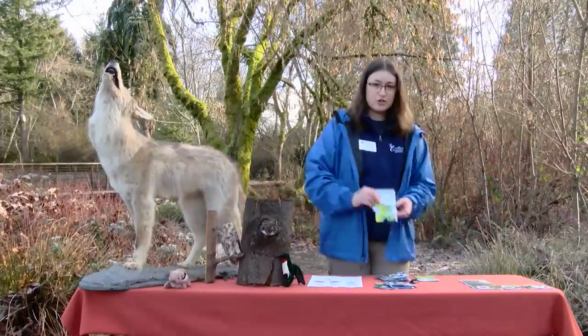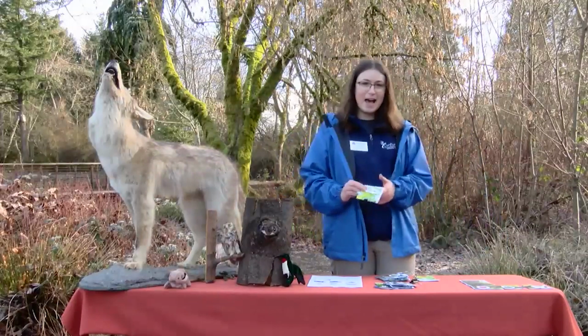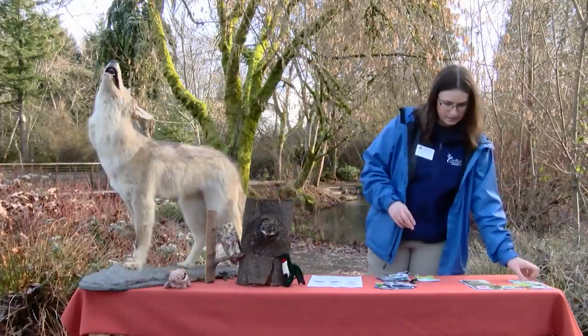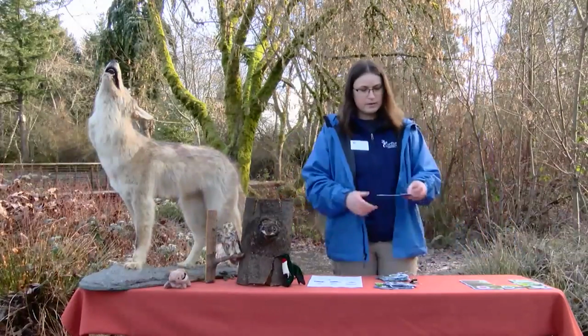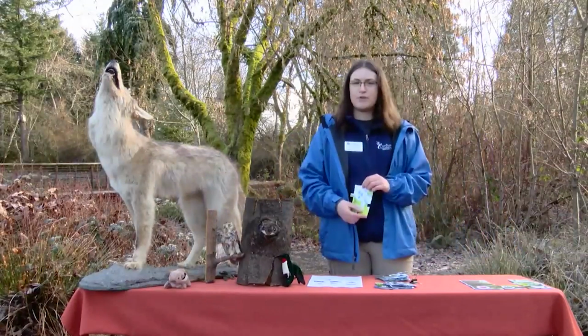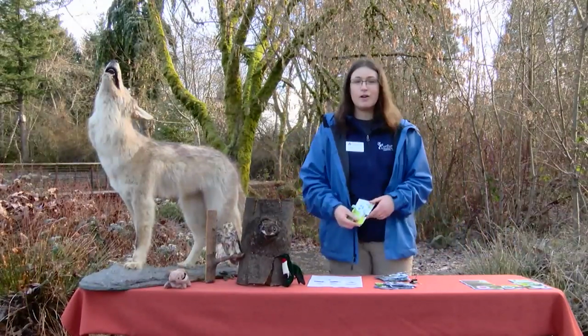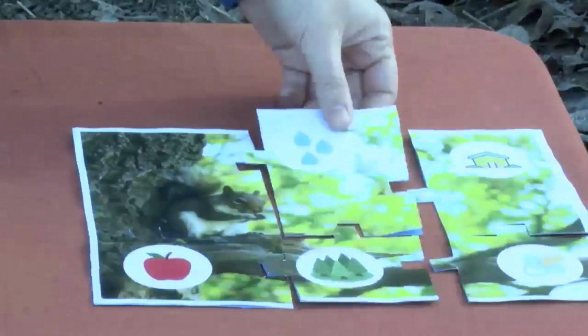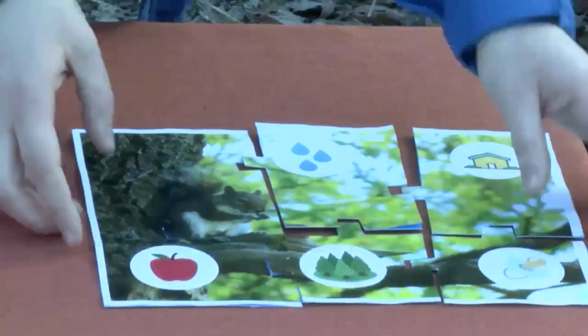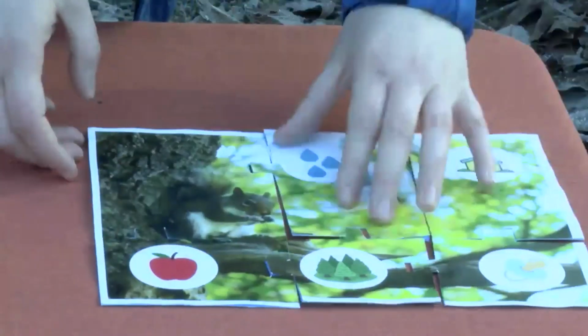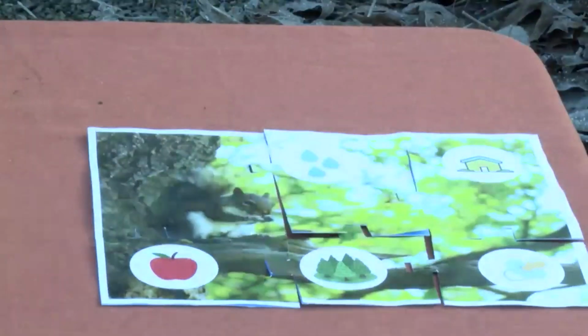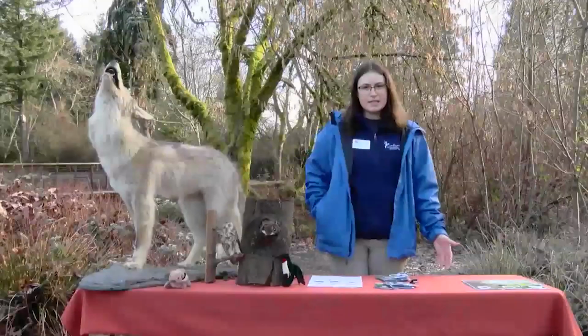The next thing is shelter, which we talked about as their nests, and water. So these squirrels are able to find water in puddles or in Newell Creek that flows through here or the wetland. And it looks like here at the ELC, we have another complete picture of a habitat for a gray squirrel.